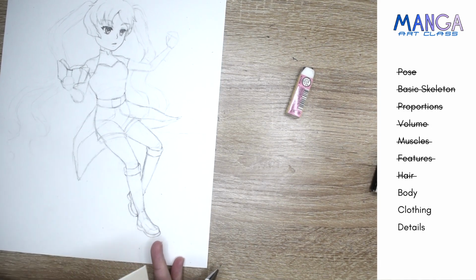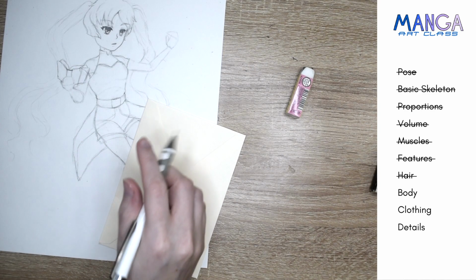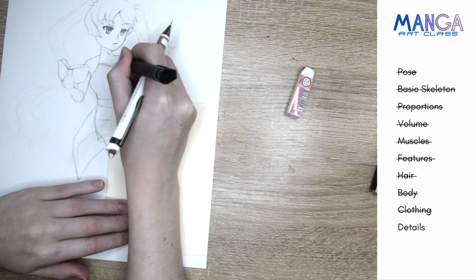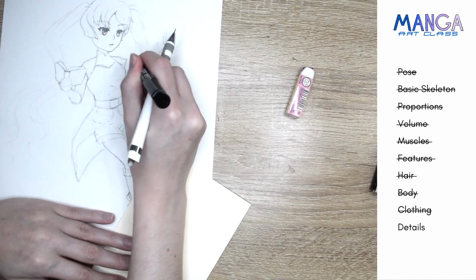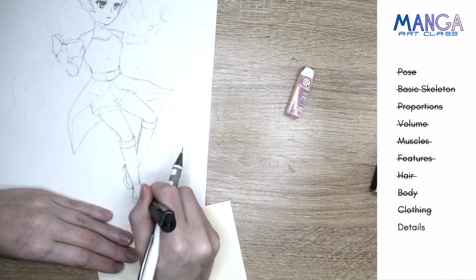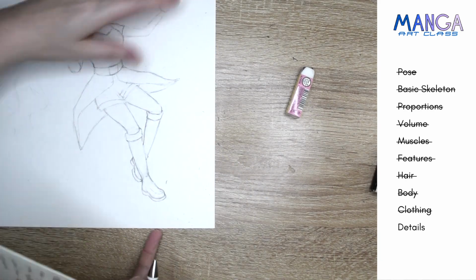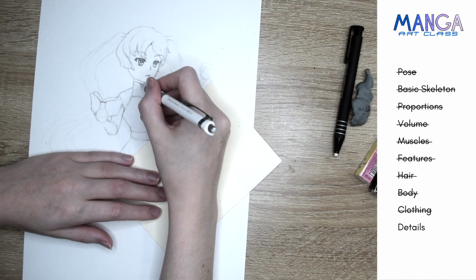Now that we have our basic shapes for all of our clothing, we're going to go into the nitty-gritty, so our details. We're going to erase anything that overlapped that we didn't get to before, and then we're going to add a pattern and folds and maybe a little shadow as we go along, depending on how we like to take it. So we're really going to get to the nitty-gritty details.